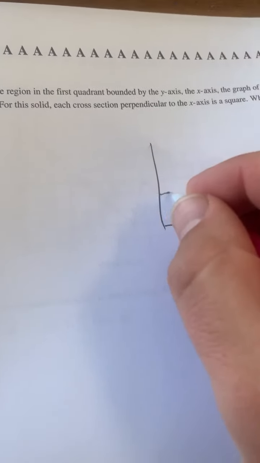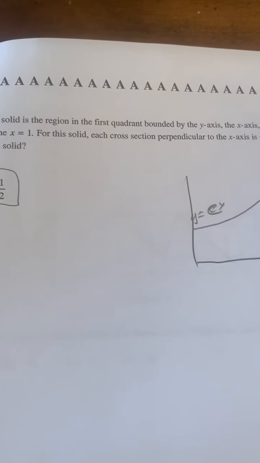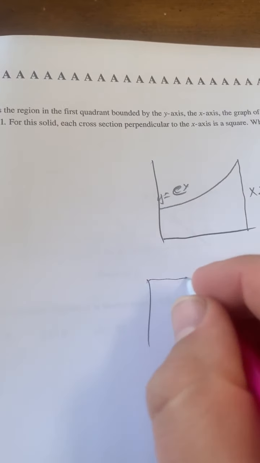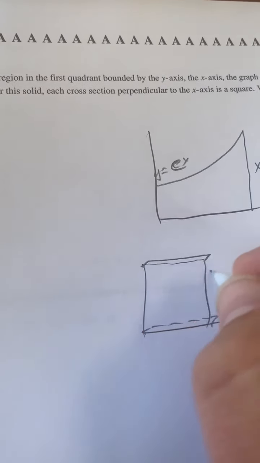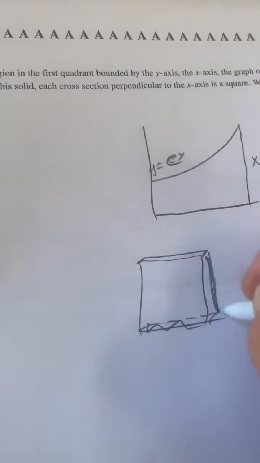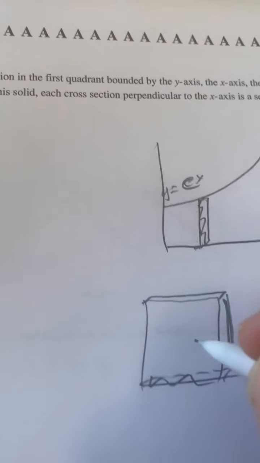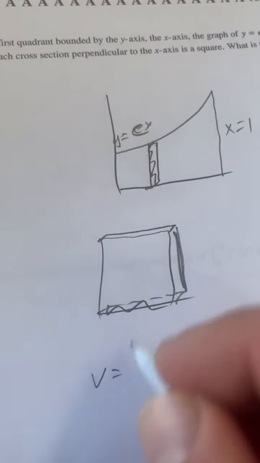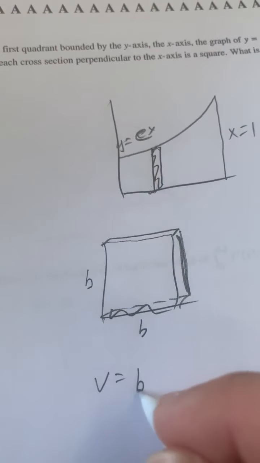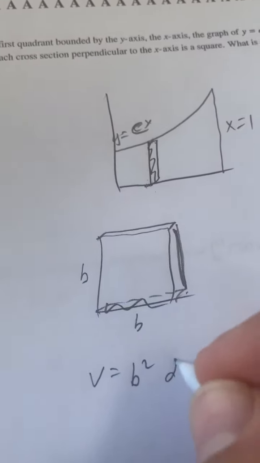23 says the base of a solid is bounded by the y-axis, the x-axis, the graph e to the x, and the line x equals 1. Says perpendicular to the x-axis we have squares, so I'm going to draw a square quick, give it a little depth. And the base here, that base is that base, so the square is sticking out towards me. So I need to figure out the volume of this, which would be b squared dx.